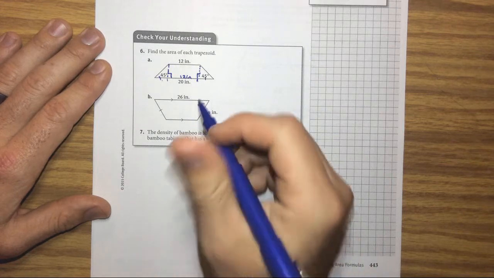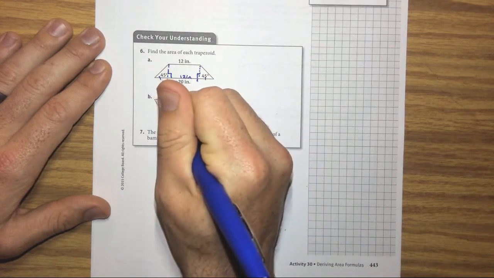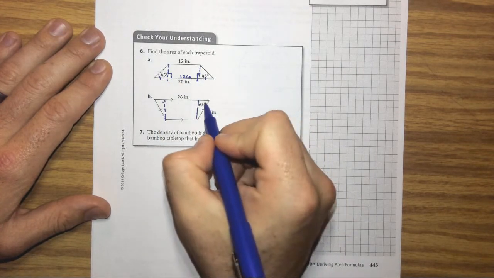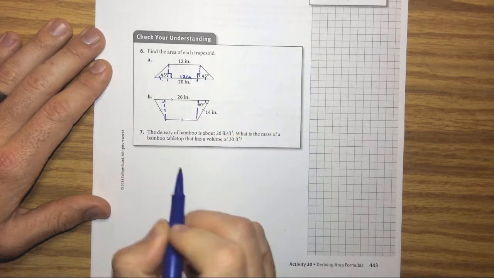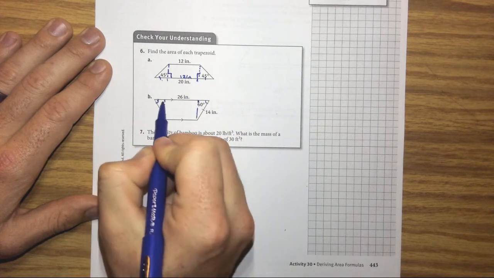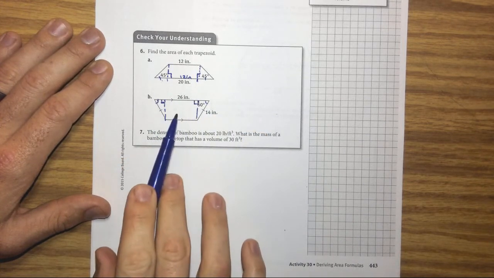Alright. Now if we're looking at the same thing over here, we're going to draw our line straight down. And we know that this is a 60-degree angle right here. And because it's a trapezoid, this is a 60-degree angle as well. And these are 90s. We have a special type of triangle that we can use to solve this. So try this by yourselves.